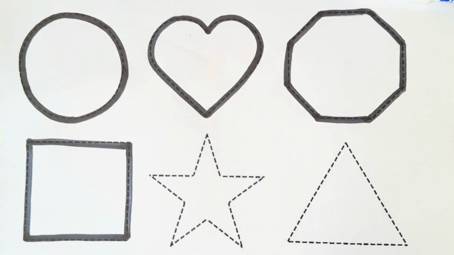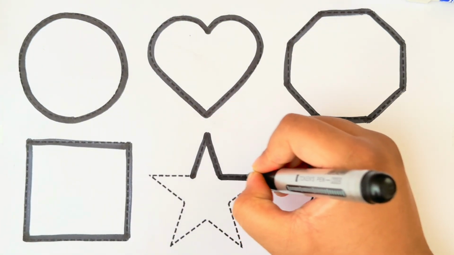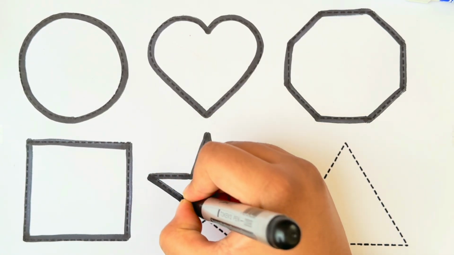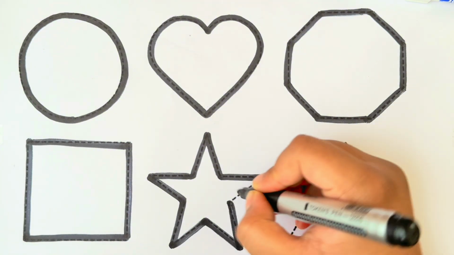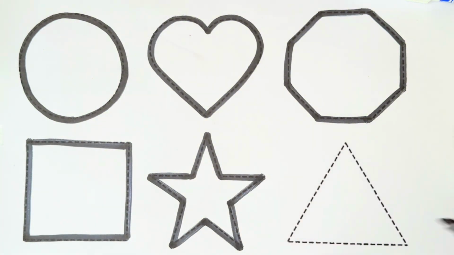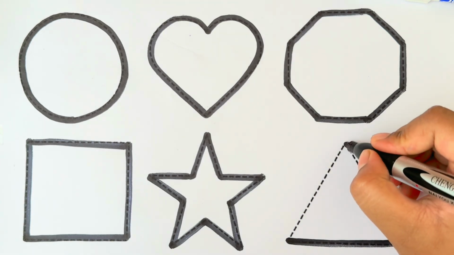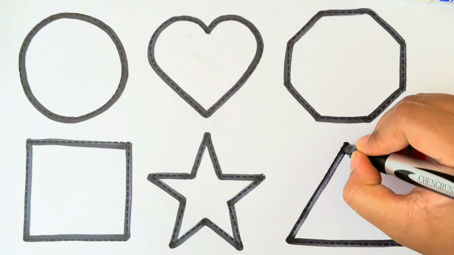This is a square. Star. This is a star. Star. Triangle. This is a triangle. Triangle.